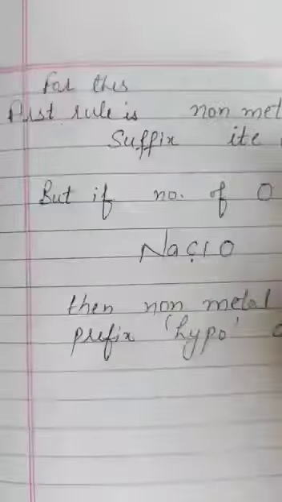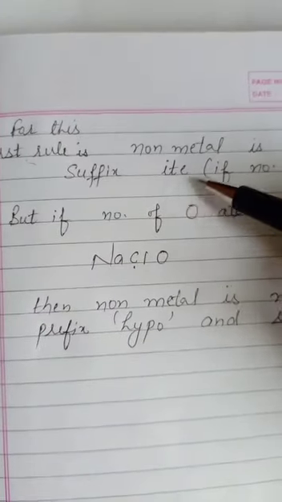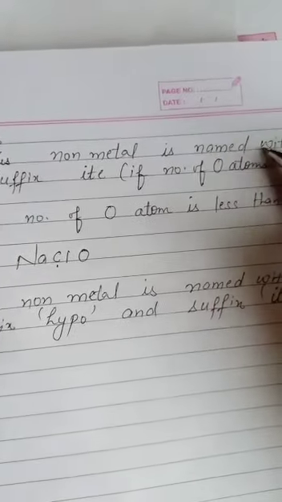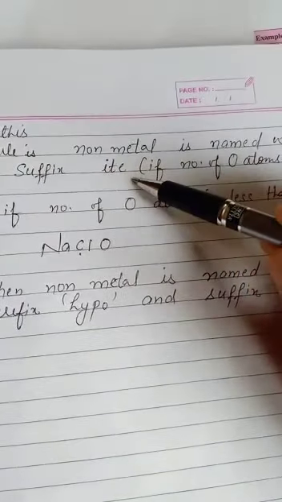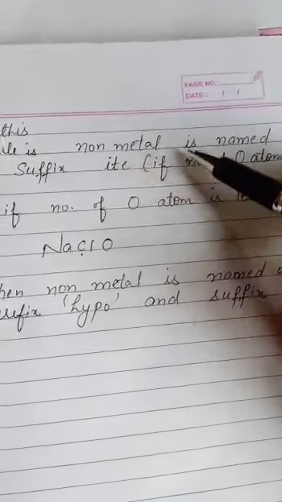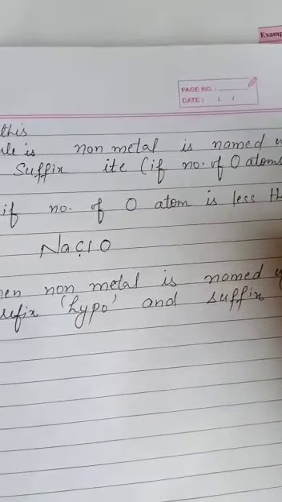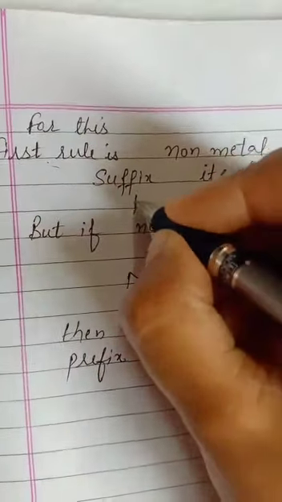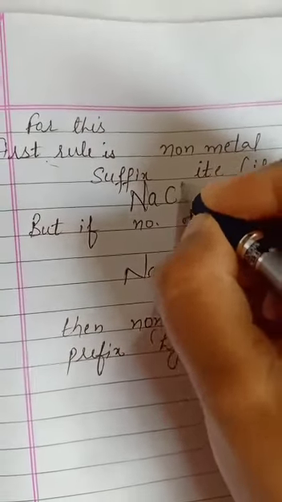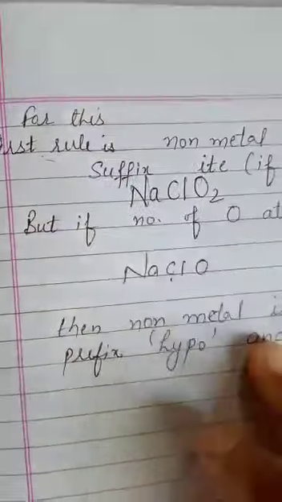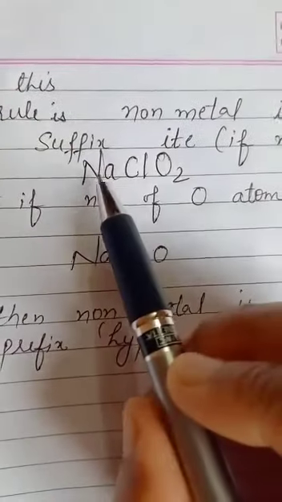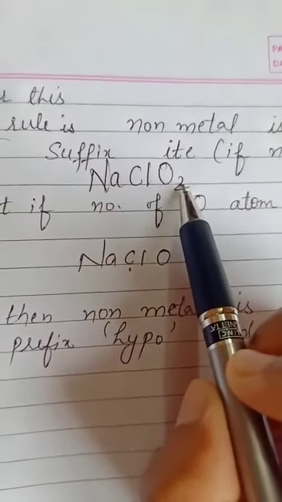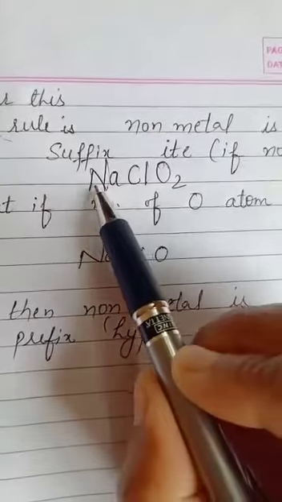The first rule is that the non-metal is named with the suffix ite if the number of oxygen atoms is 2. Now if we write the compound NaClO2, this is a compound formed by 2 elements and oxygen.